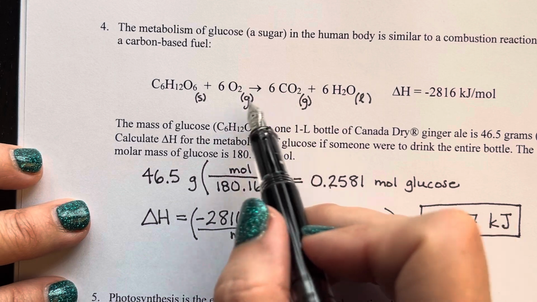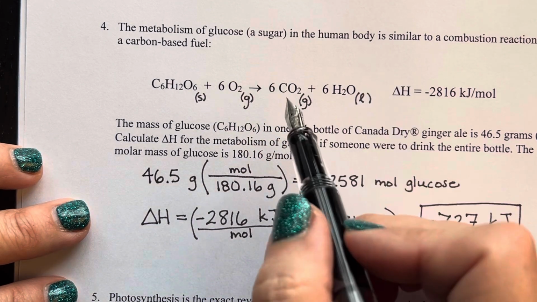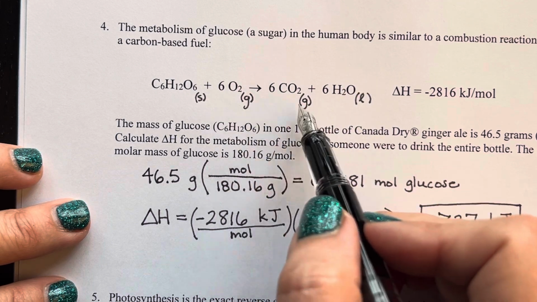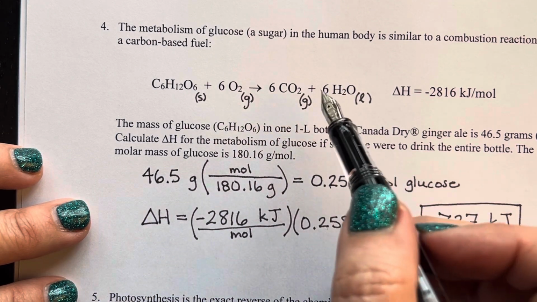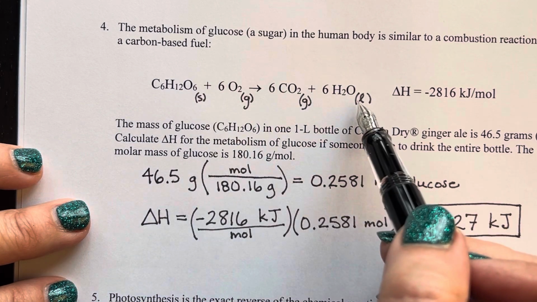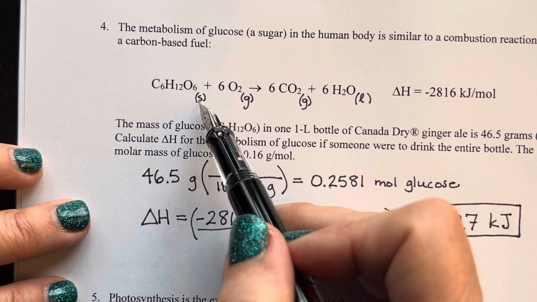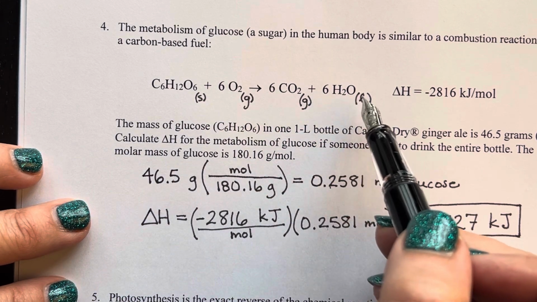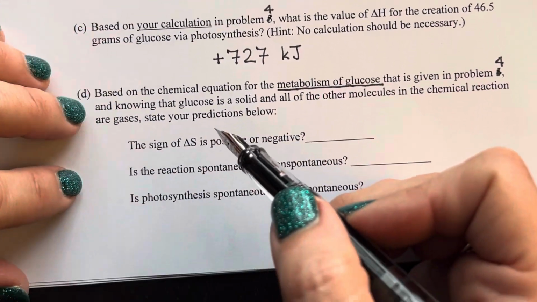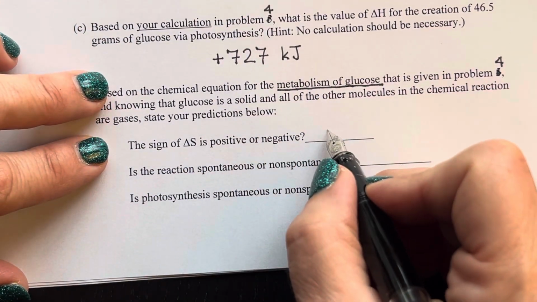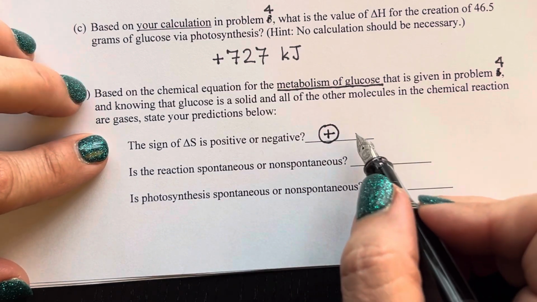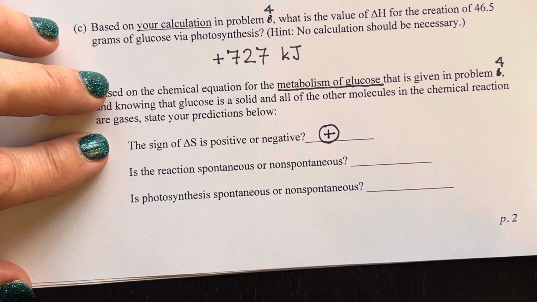The number of gas particles has stayed the same. The impact of entropy is biggest when you have a change in the number of gas particles, but we are still seeing a bit of a change here from the 1 molecule going to the 6 molecules. 1 molecule solid, very confined. 6 molecules liquid, those can move around. Okay, so we would expect entropy change to be positive. There is an increase in the energy dispersion in the system.